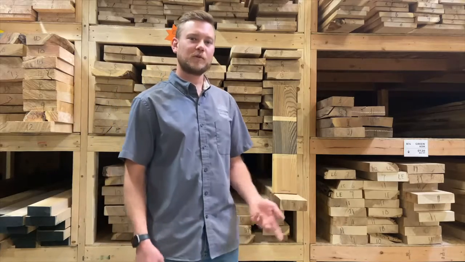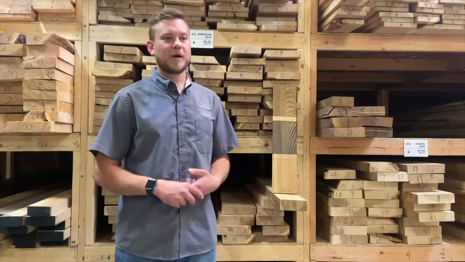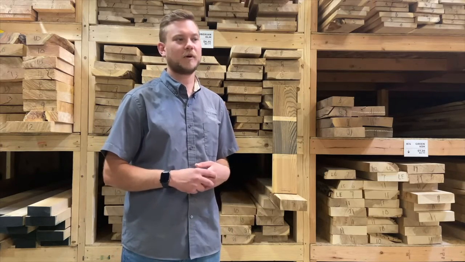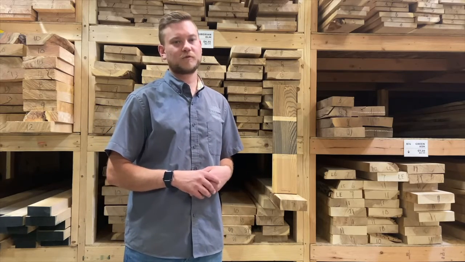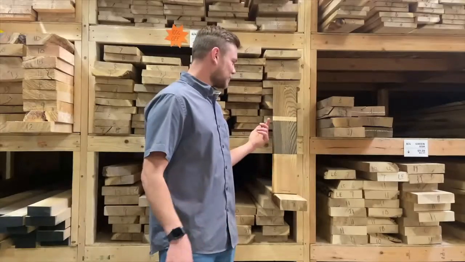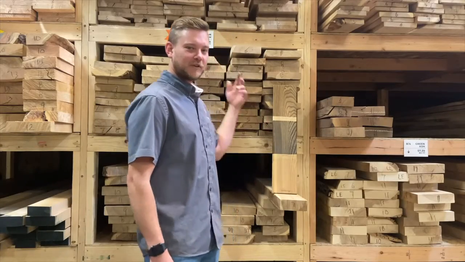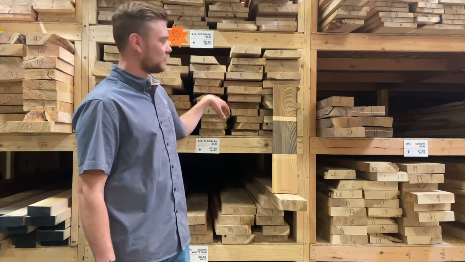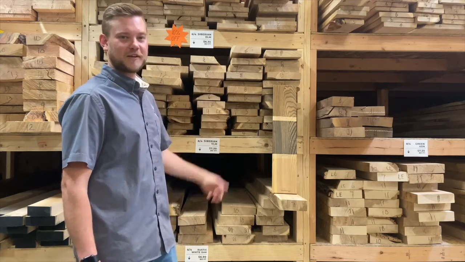I always recommend it for dining tables, bathroom vanities, kitchen islands, and things like that. It's not quite as hard as a hard maple or a white oak, but definitely not as soft as pine and things like that. So it's still a great lumber to be used for furniture. That wraps up our talk about Siberian elm. We always try to have a lot on hand here, so if you have any more questions, reach out to us or stop by and take a look at it yourself.